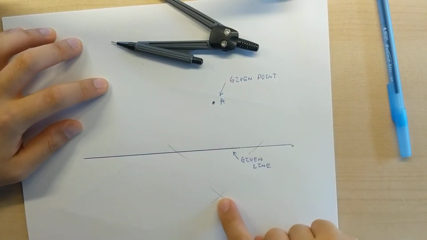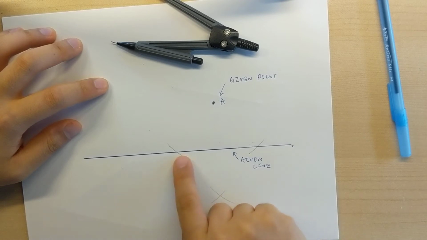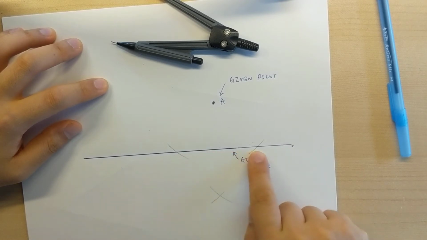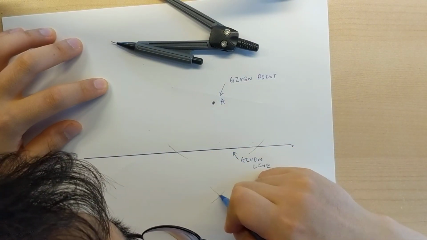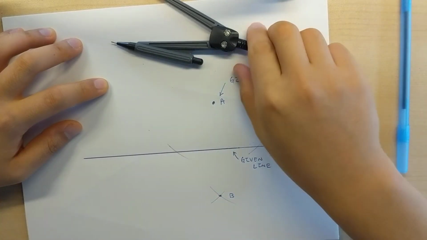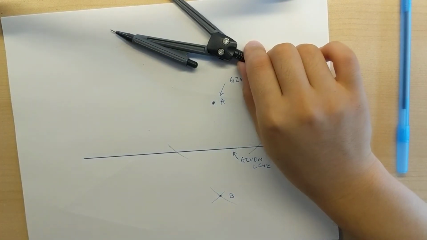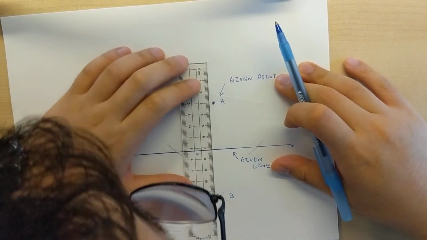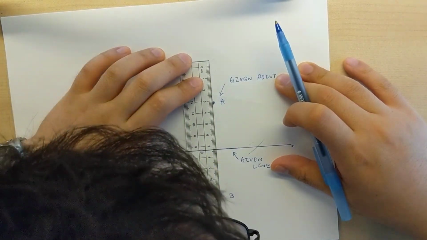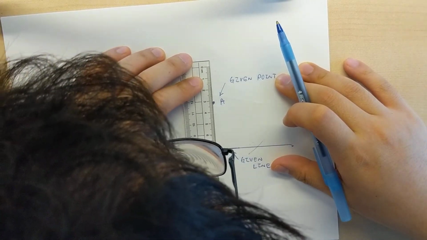And by doing this, I've located a second point on the perpendicular bisector of this segment, which I am going to call point B. What I'm going to do now is take my straight edge and draw a line connecting those two points.